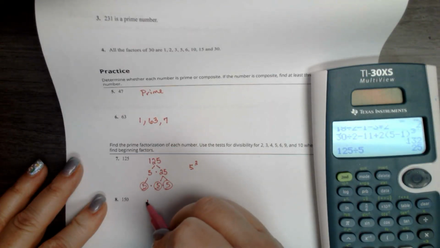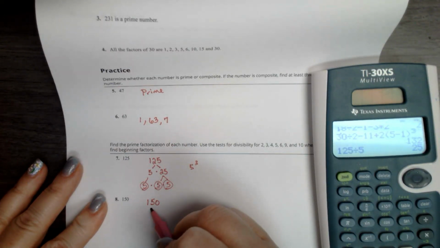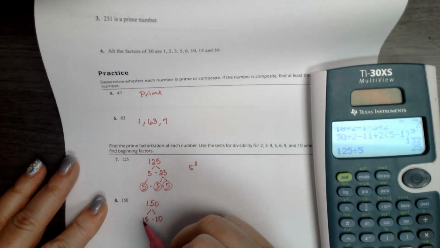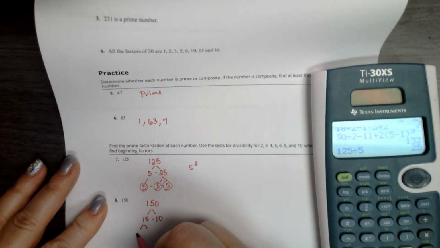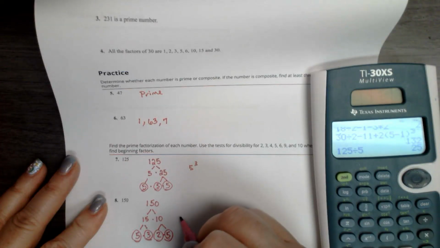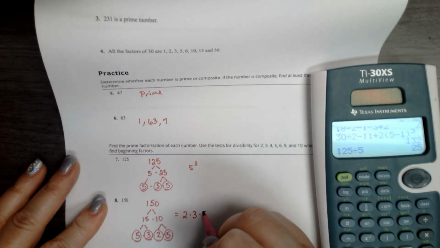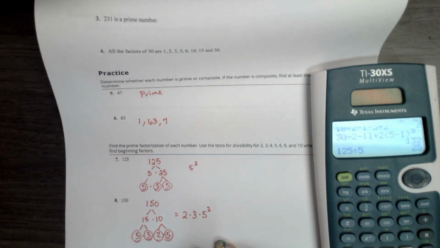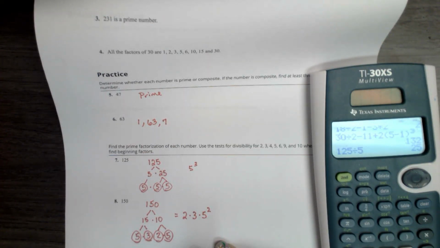150. 15 times 10. 15 is 5 times 3. They're both prime. 10 is 2 times 5. They're both prime. So it's 2 times 3 times 5 squared. Ooh, let me look and see. They do want you to use exponents. Thought I should let you know.